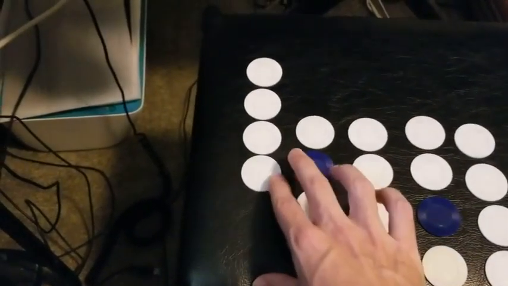Second inversion of minor 7 is 3-2-3 position.